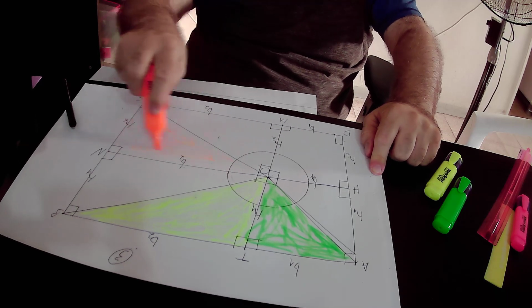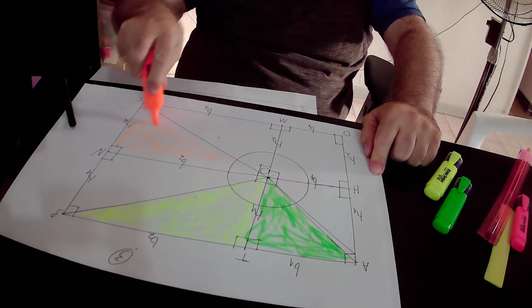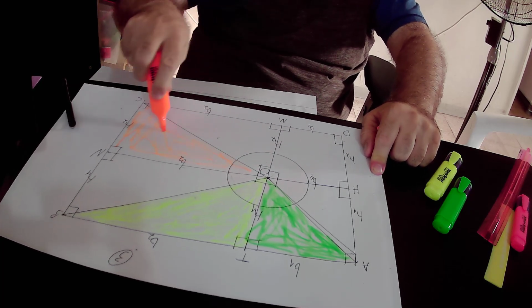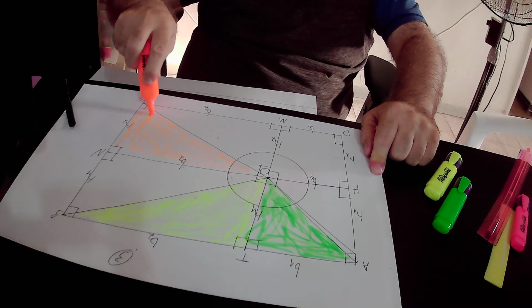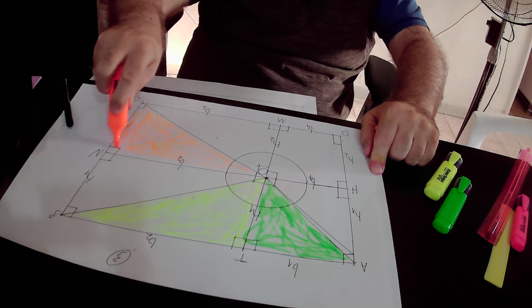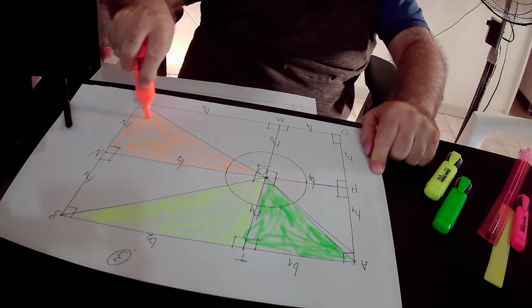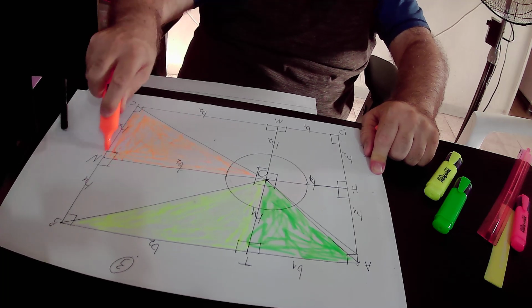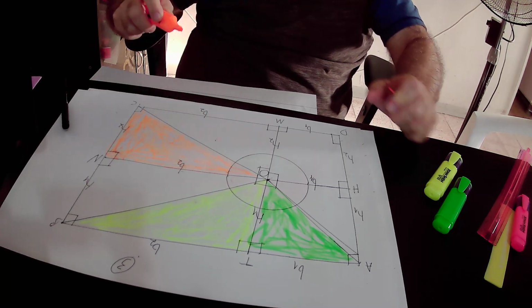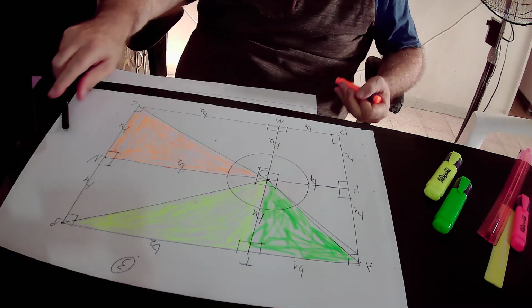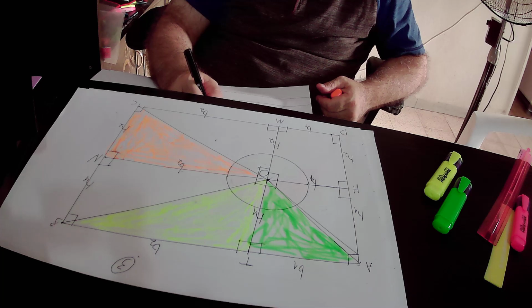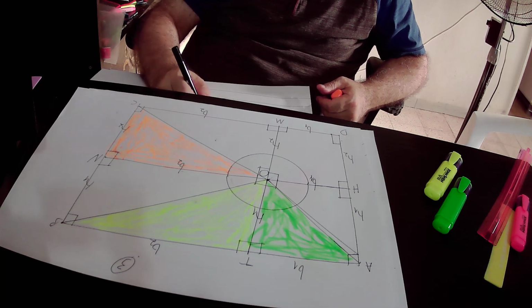On the right orange triangle, triangle OBC, according to the Pythagoras theorem, we'll get that CO square equals B2 square plus H2 square.